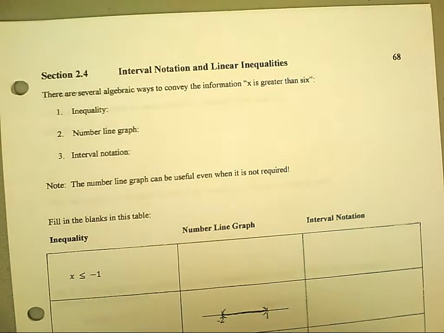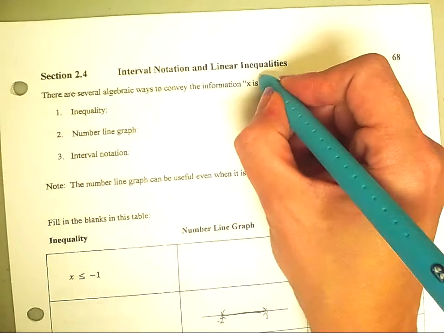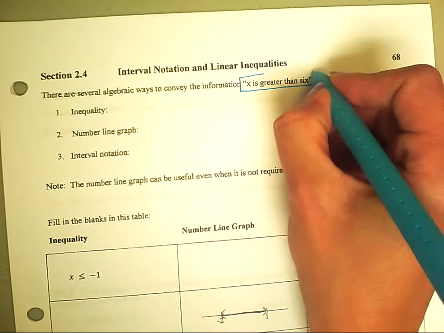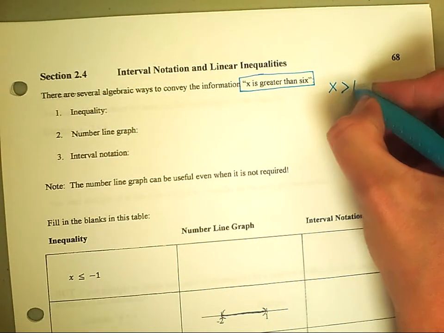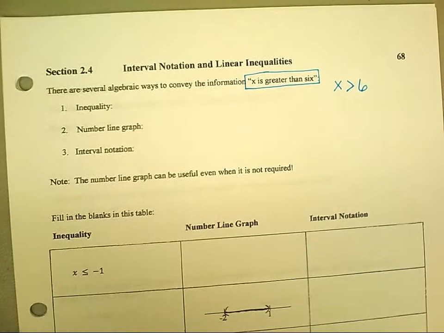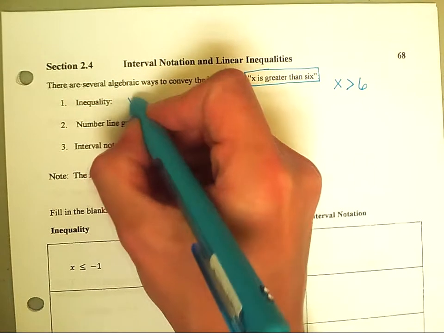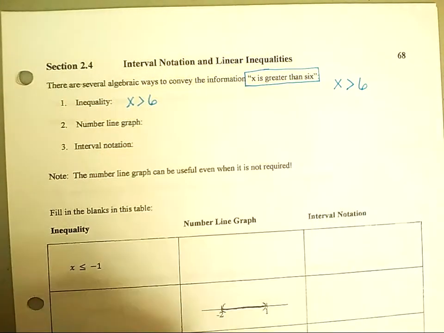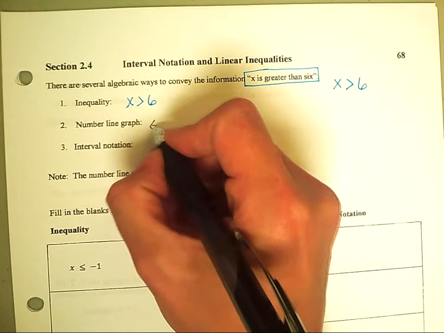So the first thing we have to understand is the ways we can represent an entire set of numbers. For example, let's say we know that x, our unknown, has to be greater than 6. I've just written that as an inequality. x is greater than 6. But what does that mean? Well, let's look at a number line.